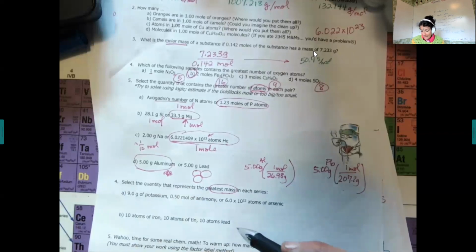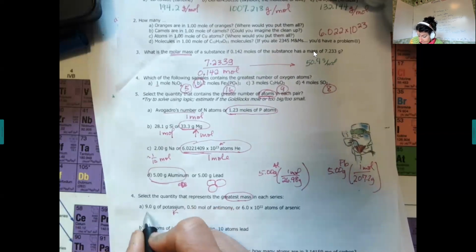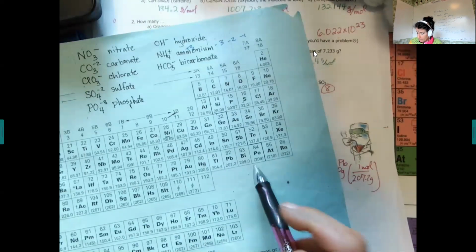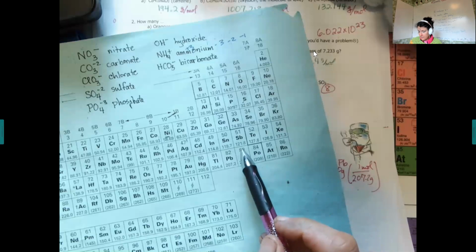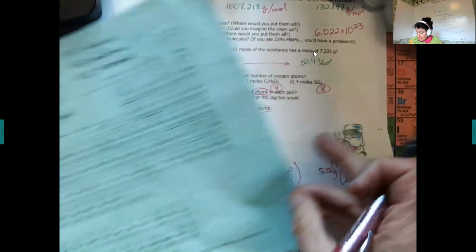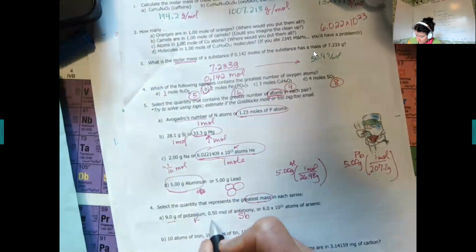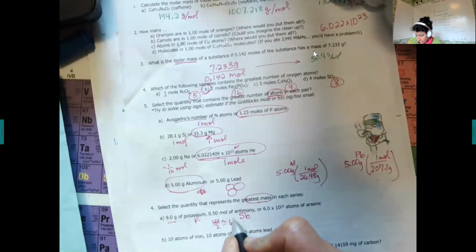All right, the second number 4, it's looking at which has the greatest mass. So potassium is K. It is 9 grams. The antimony is Sb, so antimony, and that would be 121.8. So half a mole would be half of that number. So if I just say, okay, that's around 122 and I divide by 2, that gives me roughly 61 grams.